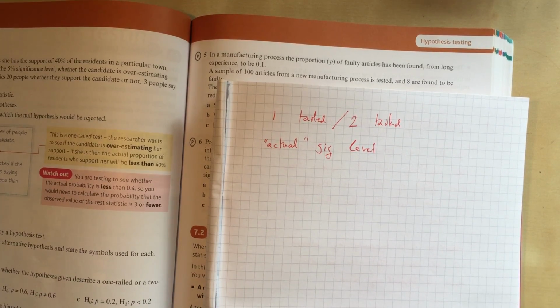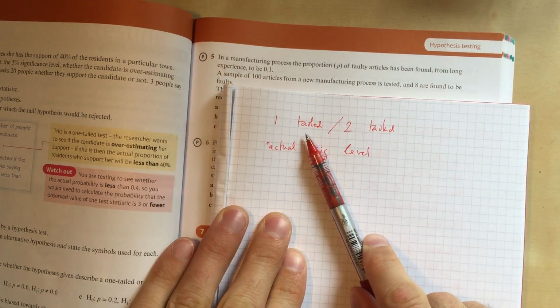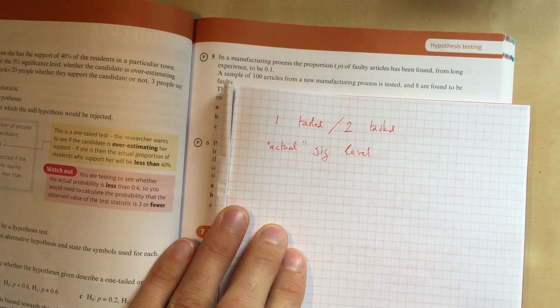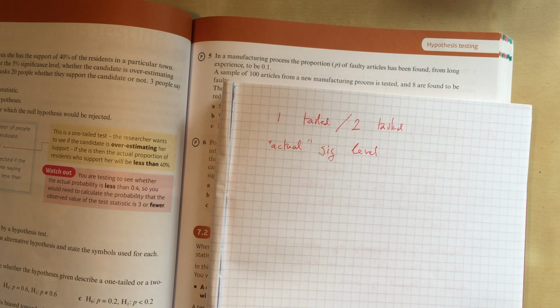So the last thing with chapter 7 then is we have a few fiddly little bits to deal with. Now, first of all, in this video I will talk about the difference between a one-tailed test and a two-tailed test, and also we'll talk about actual significance levels. But a bit of advice first of all.